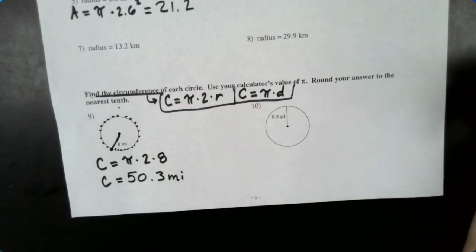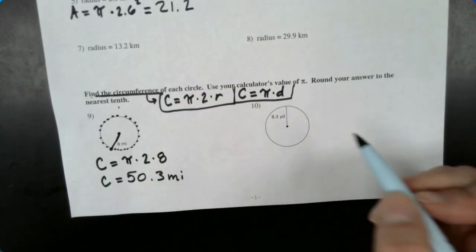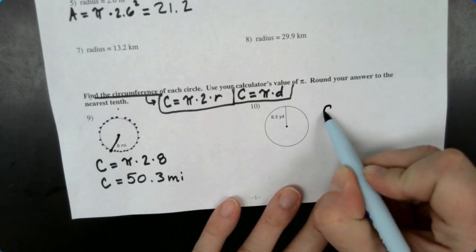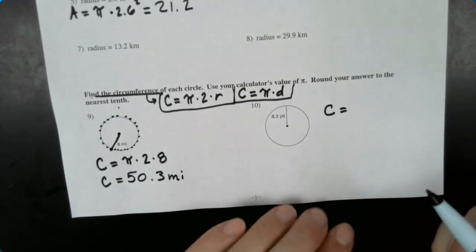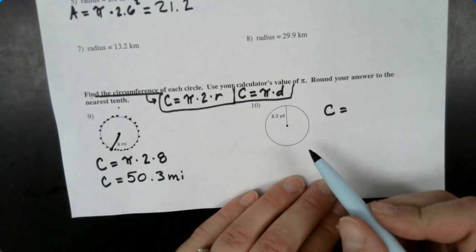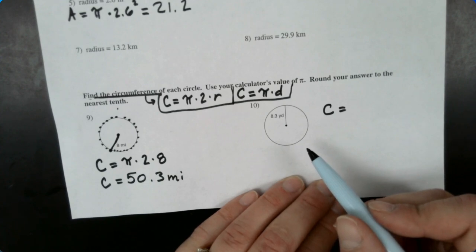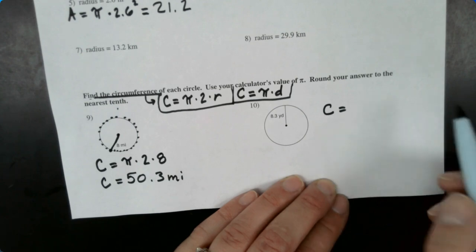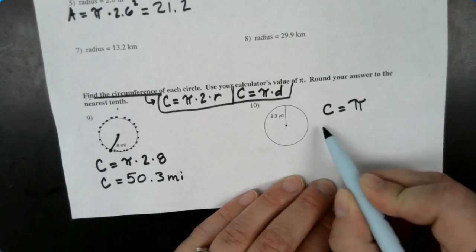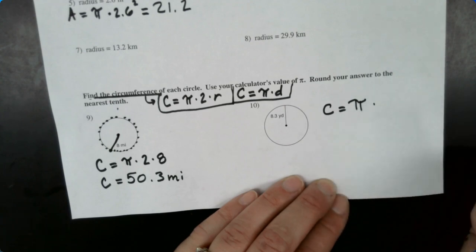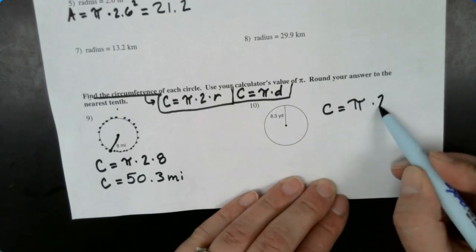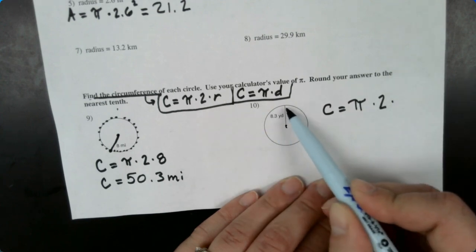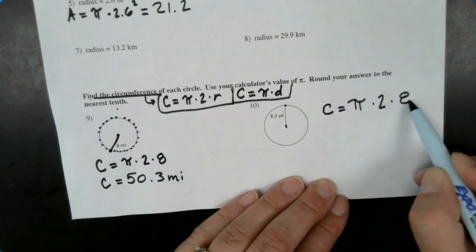Again, if you got this, you can jump ahead of us. This one, we have circumference. What should we put next? We're looking for our circumference. What goes next in our equation? Good, pi. So we got pi, and then 2. And then our radius. And our radius here, our center to our outside is 8.3.